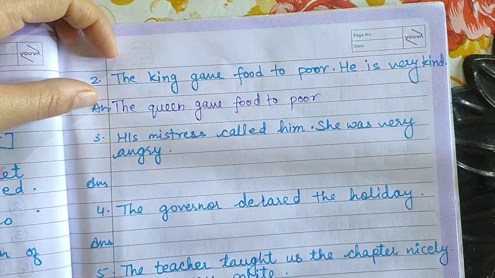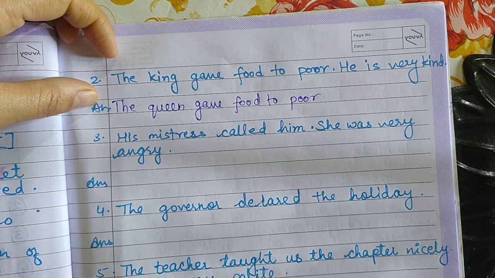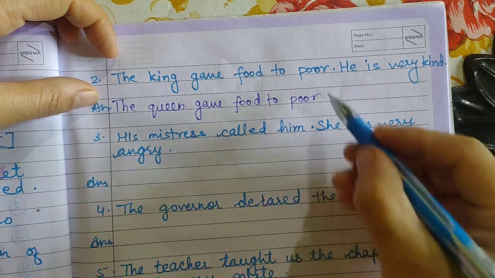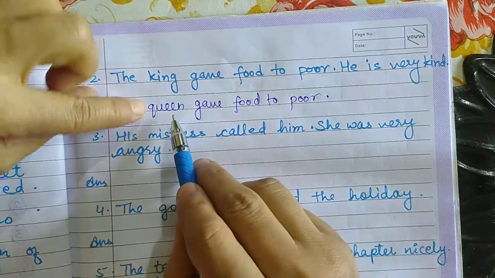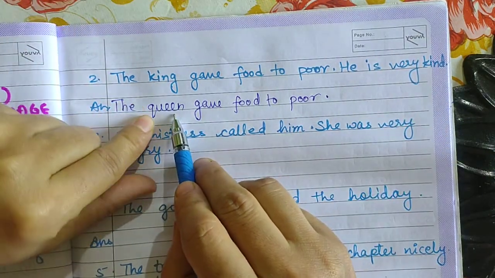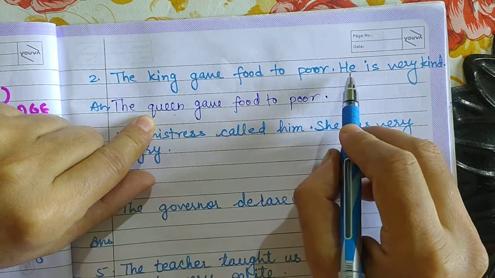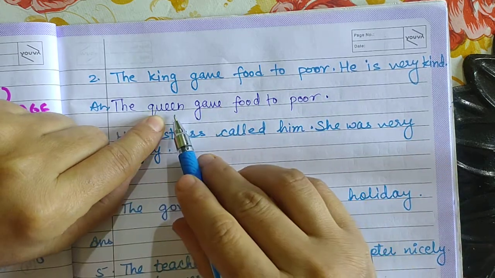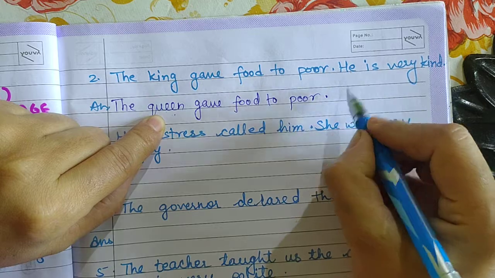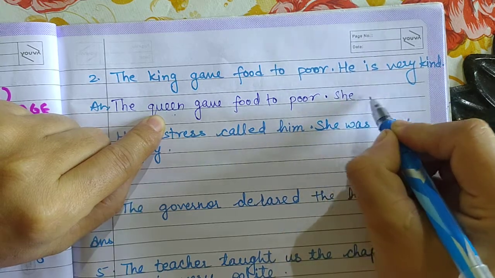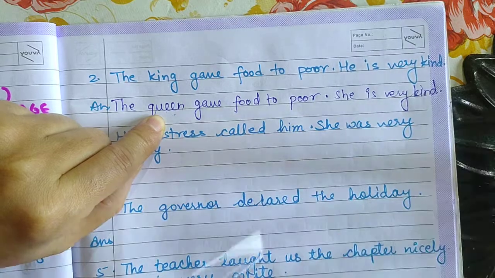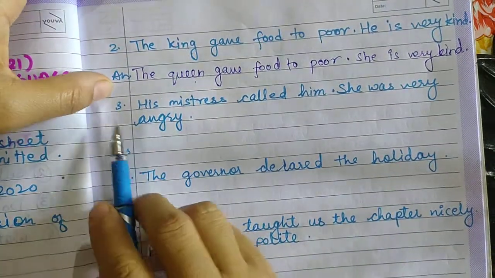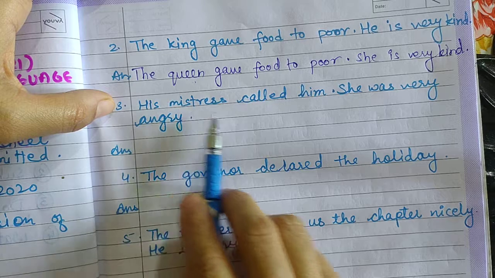Now poor can be used for girl also and boy also, masculine also and feminine also, so poor will also remain the same. The queen gave food to poor. Now here we have used the feminine gender, so the pronoun we are using for this gender will also be changed, so he will change to she. She is very kind. Okay, next is his mistress called him.